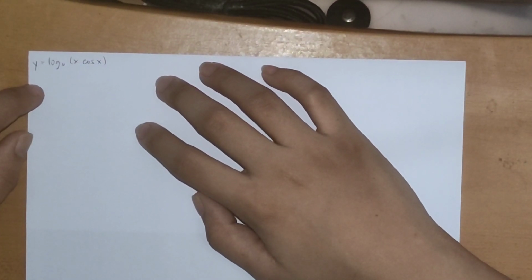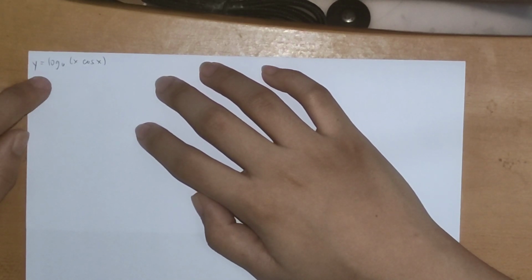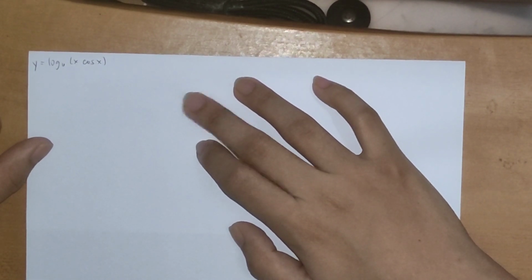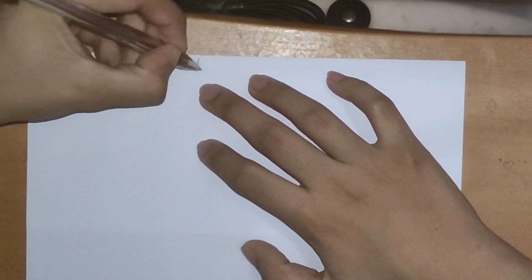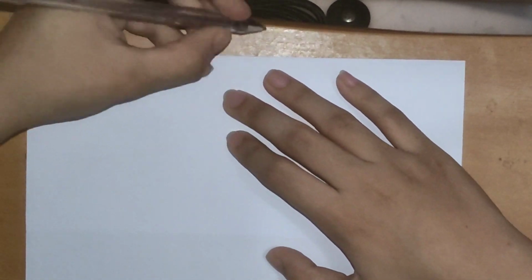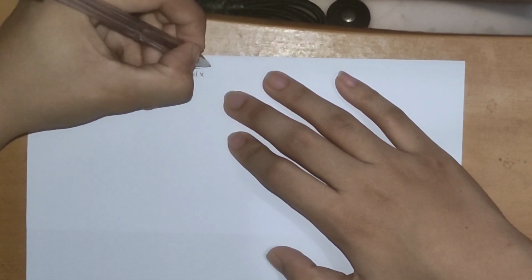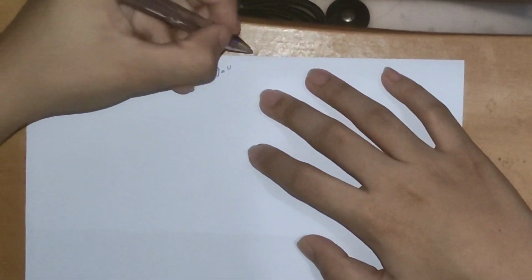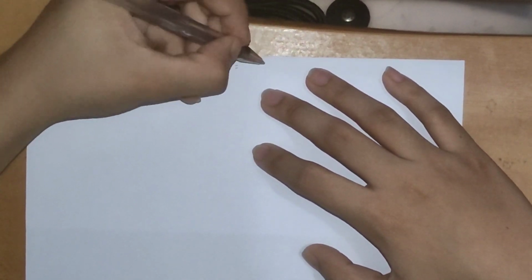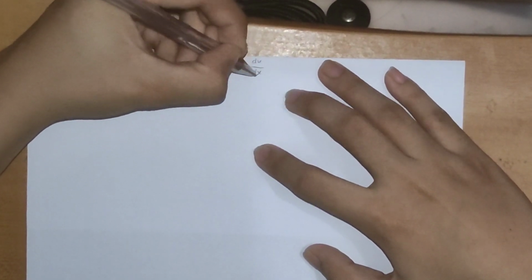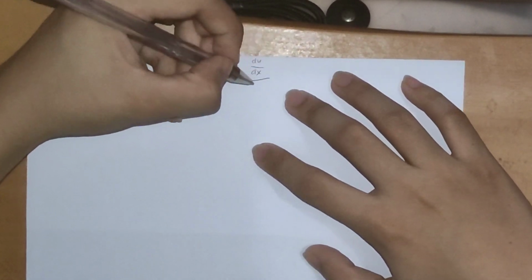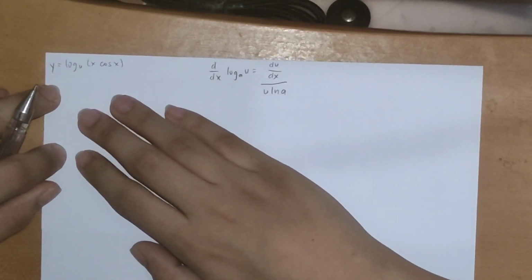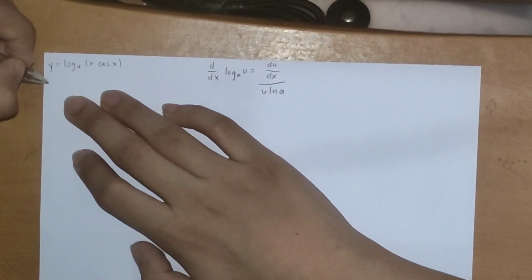Alright, so for set C, we are going to differentiate y equals log base 6 of x cosine x. So the first thing we're going to do is know the formula, which is d over dx log base a of u is equal to du over dx all over u ln a. So after knowing the formula, we proceed.